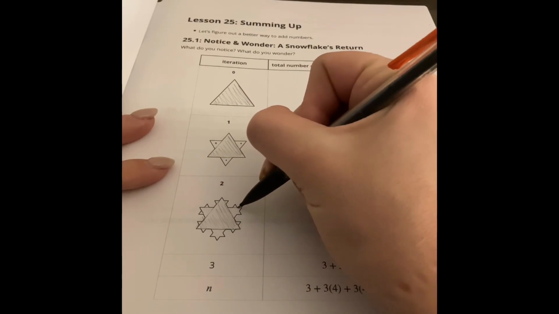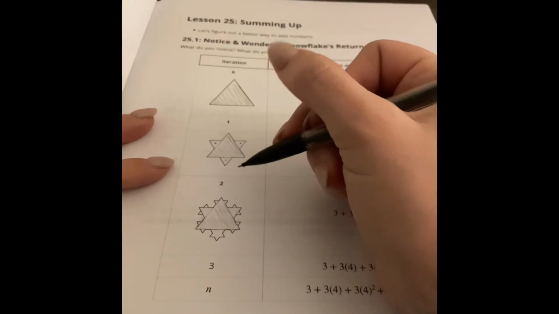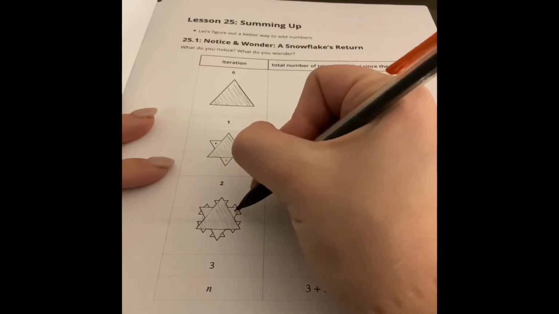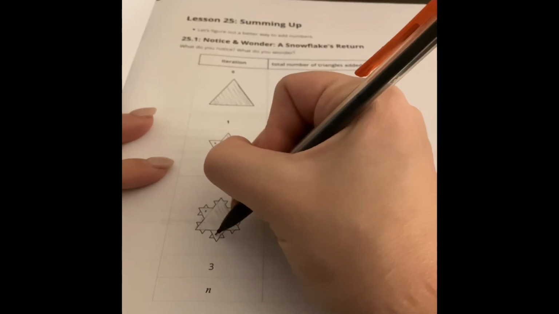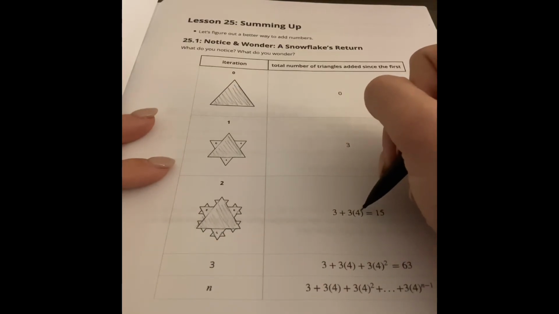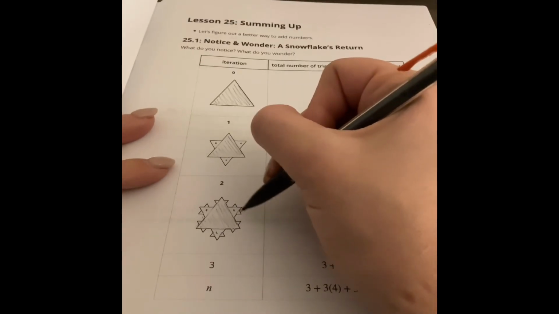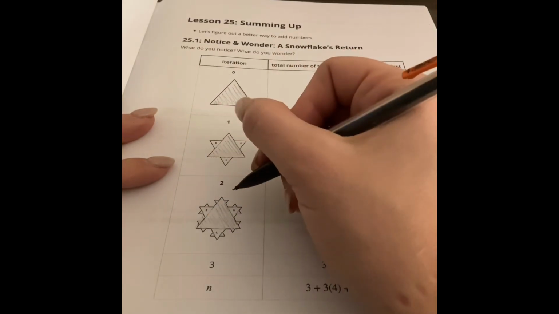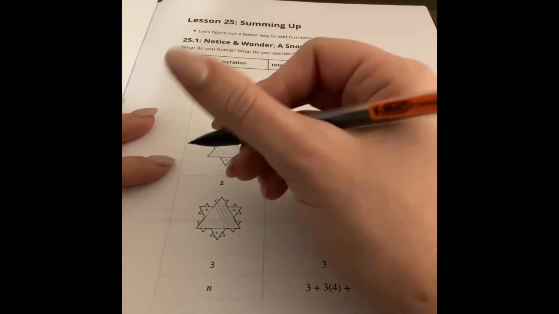I have to look at the top picture to make sure I'm doing this right. And this is really just to help you see how they're changing. So this was the 1, 2, 3. They said you added 3 times 4 because you're adding here and here and here and here and here. So it's 3 times 4, which is 12.